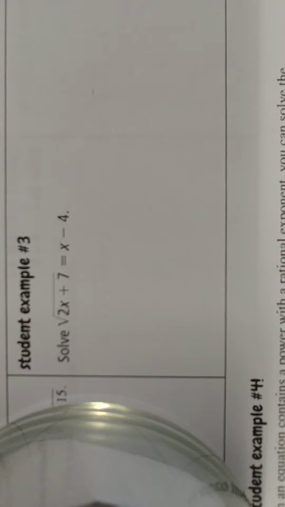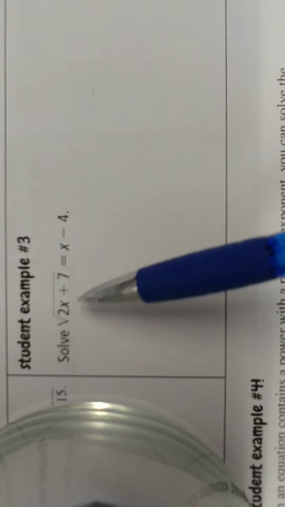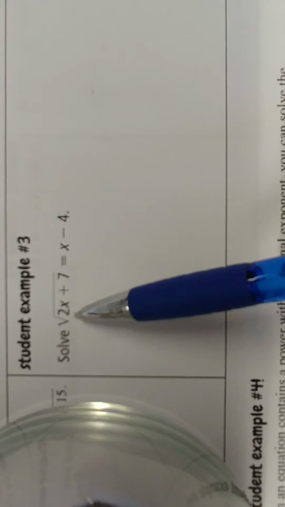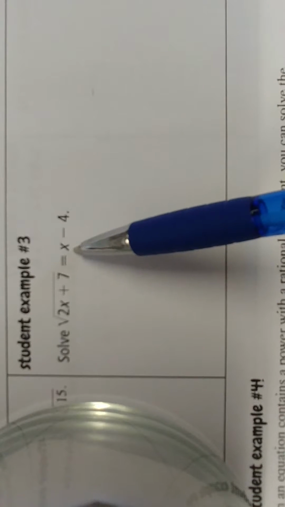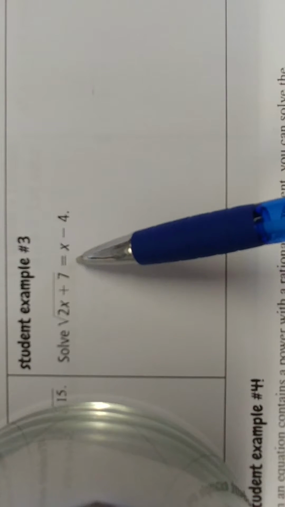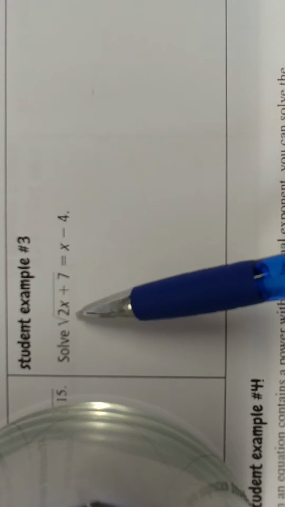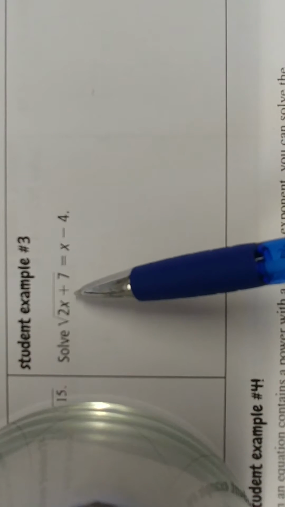Okay, now we're on example 3, and I'm just going to go right to the student example just because I don't want this video to be too long. This one's a little wonky because, oh boy, we have an x under a radical and we have an x not under a radical. So we have two x's we're going to be trying to solve for here. And this one is a whole other level of complication. So we're going to go slowly with it.